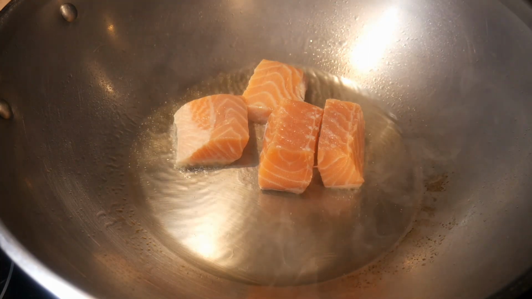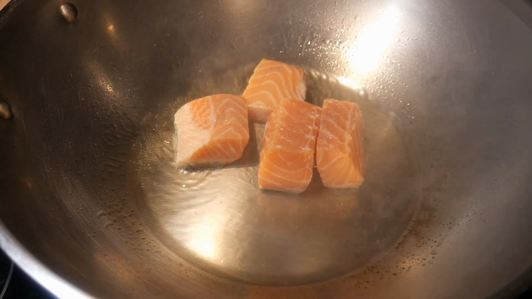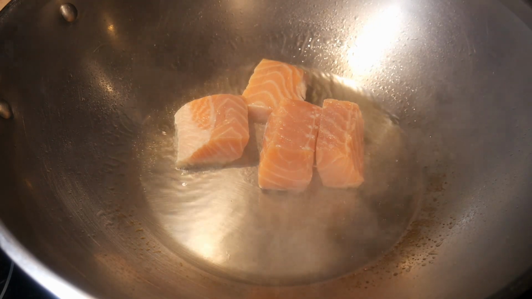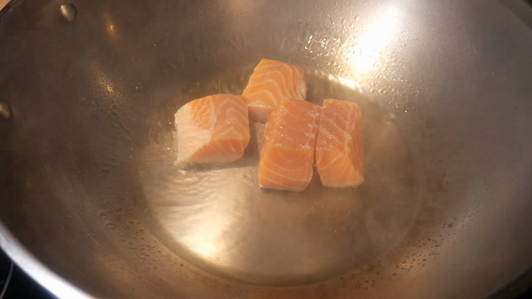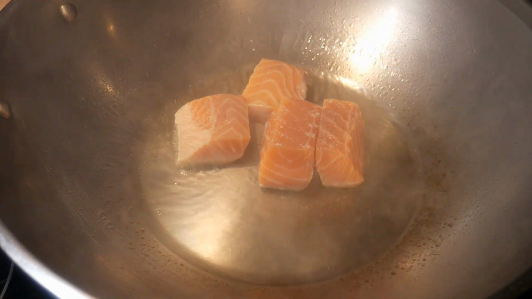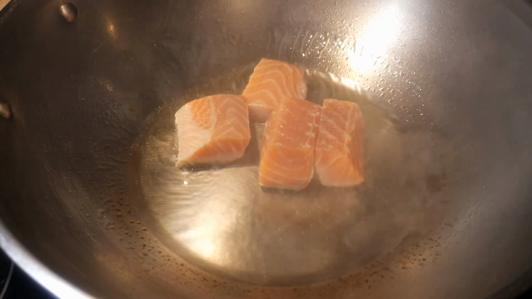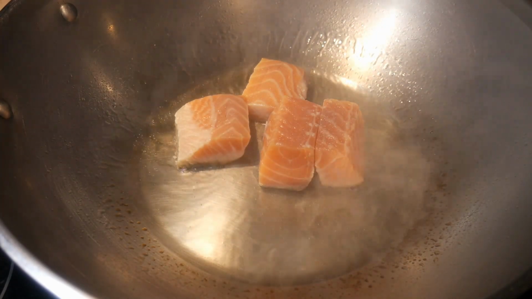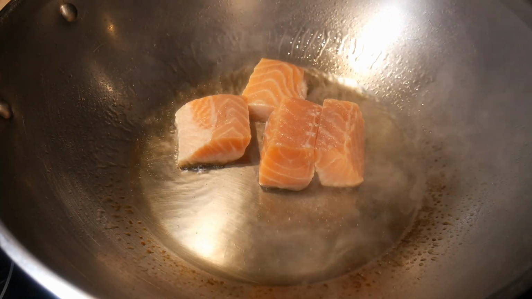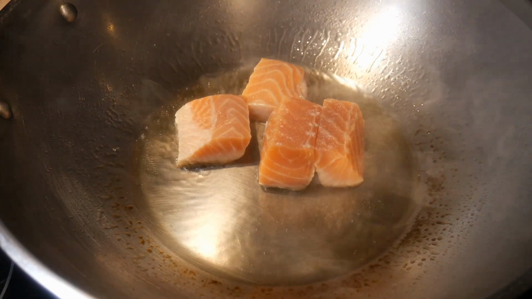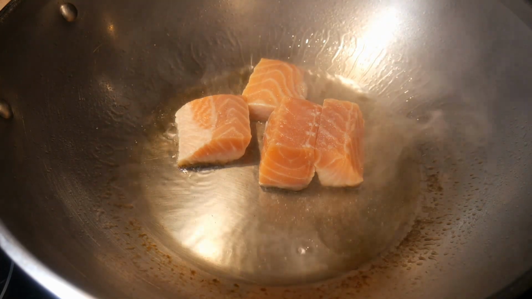First of all, I want the salmon to cook evenly despite their thickness. As you can see here, the salmons are in different sizes. Certain pieces of salmon are thicker than the others. The problem is that normally if you cook the salmon as it is, you will find that the thicker part of the salmon will be undercooked. Or if it is cooked just right, the thinner part of the salmon will be overcooked.